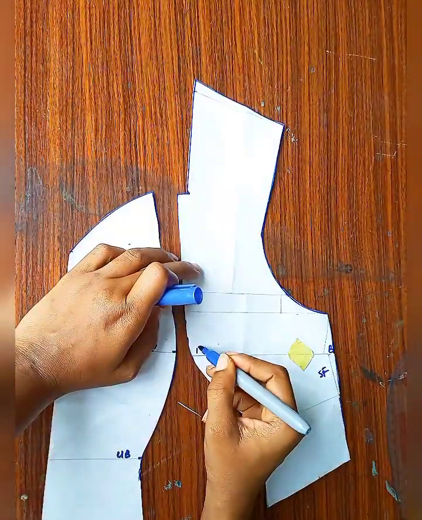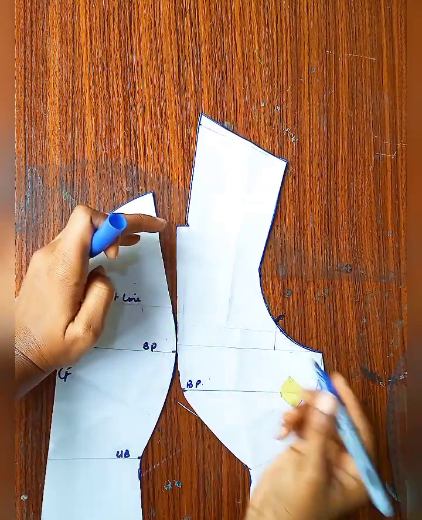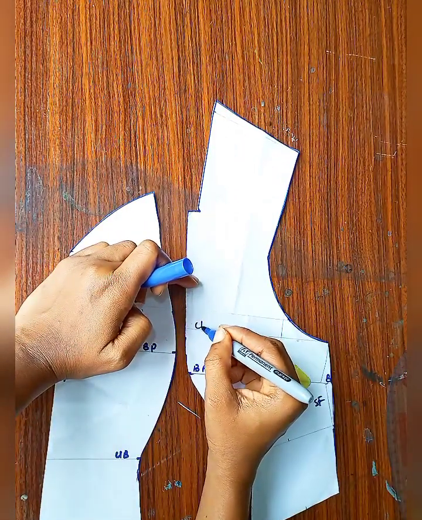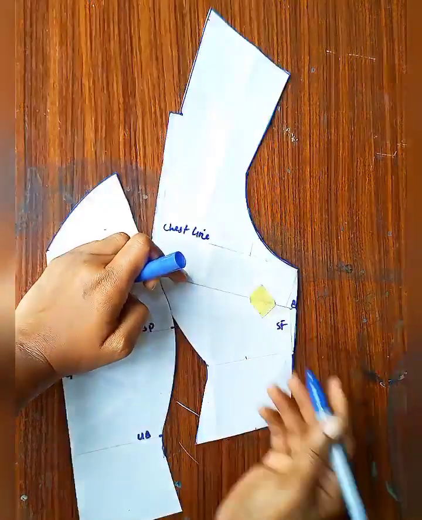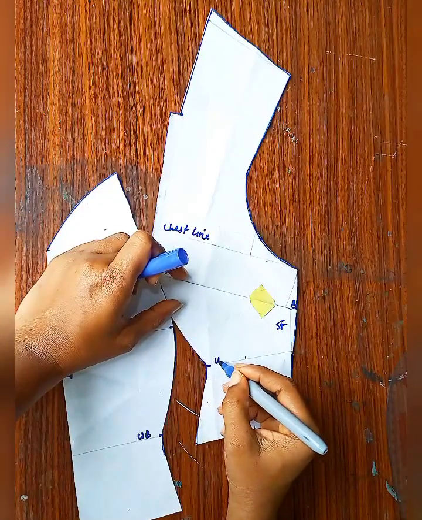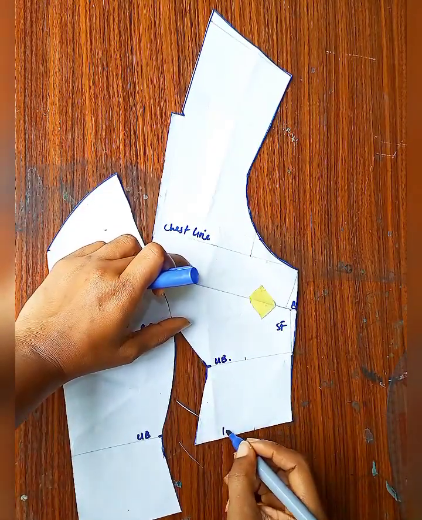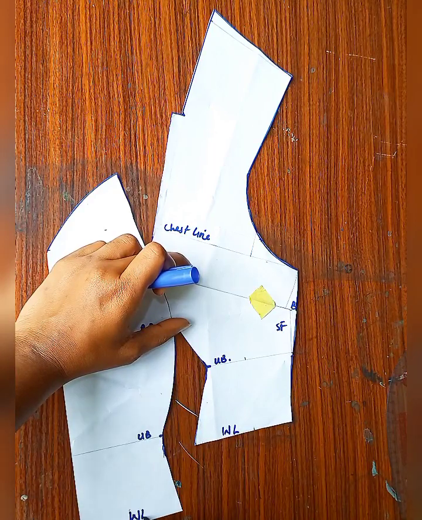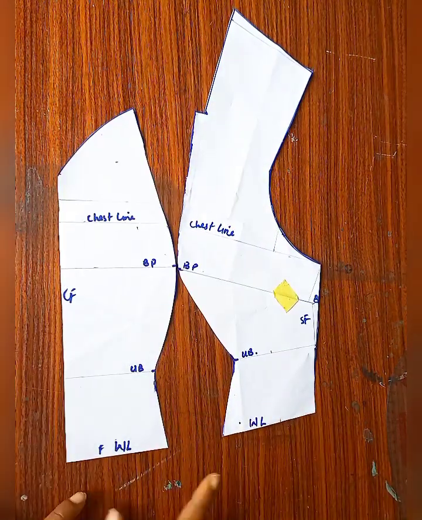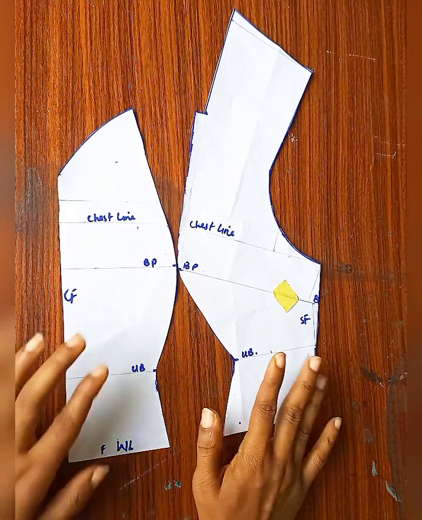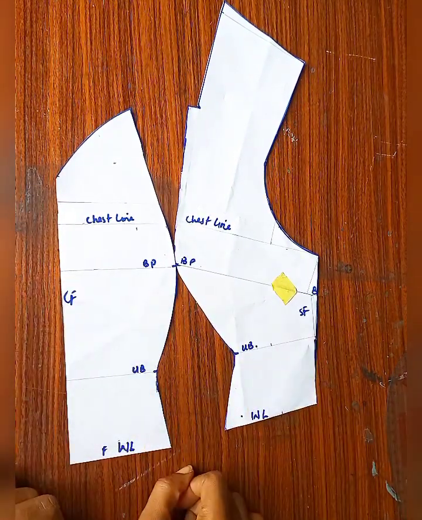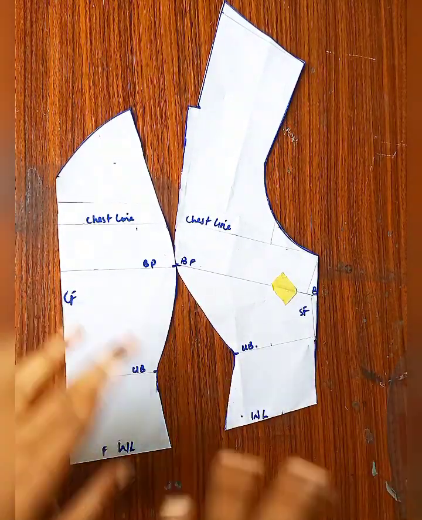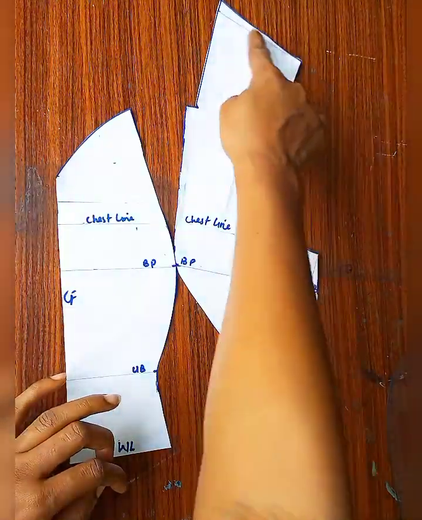Guys, at this point I was done cutting out, and I'm just going ahead to label my bust points. Make sure you notch or you label yours so that you don't mix up your patterns by the time you are joining them together. So I'll just go ahead and label all this part, and at the end of the day, this is what we have. Can you see how beautiful this looks? Okay, now you can transfer to fabric, and back to the shoulder area.